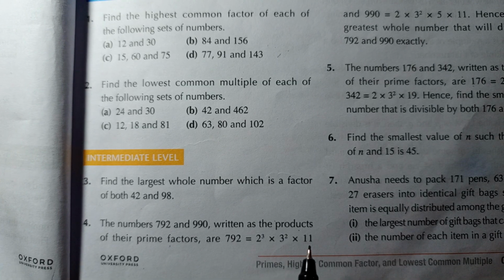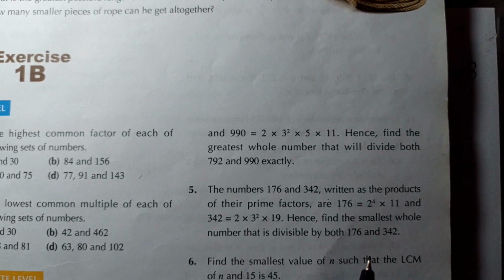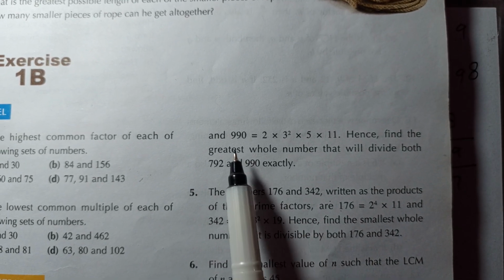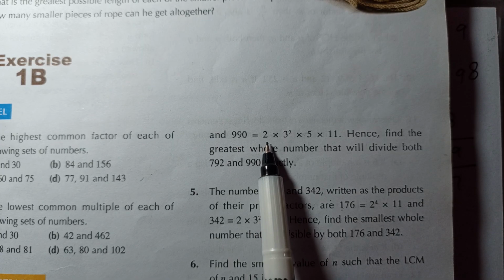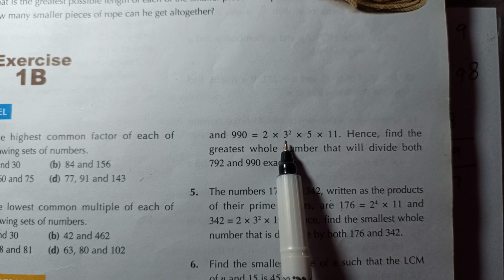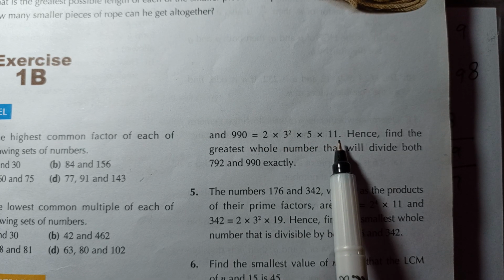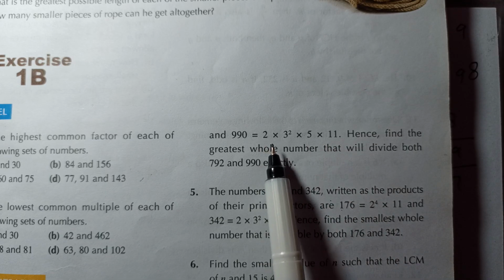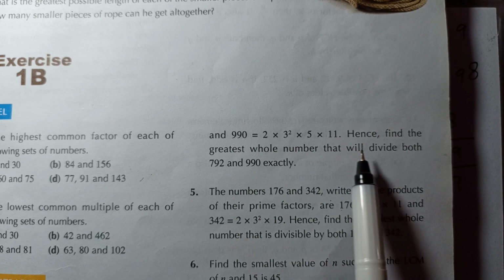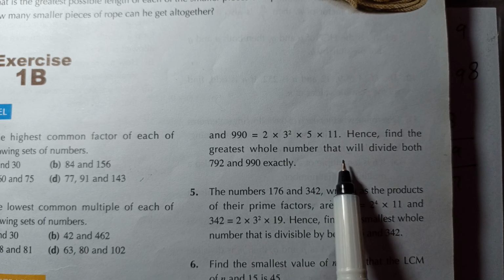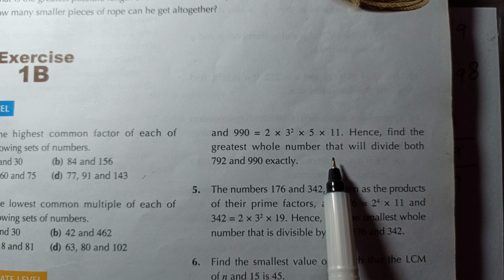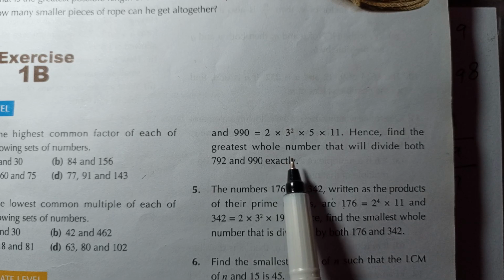This is 792's product of prime factors, and then here 990 is 2 multiplied by 3 raised to power 2 multiplied by 5 multiplied by 11. These are the prime factors of 990. Hence find the greatest whole number. We have to find the greatest whole number. It means that we have to find HCF.